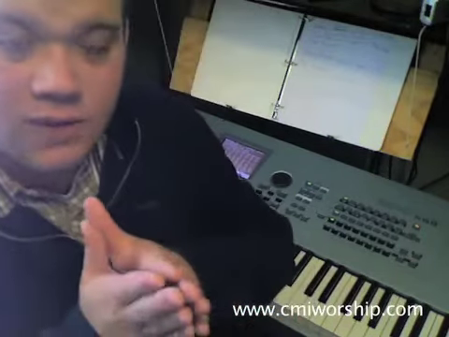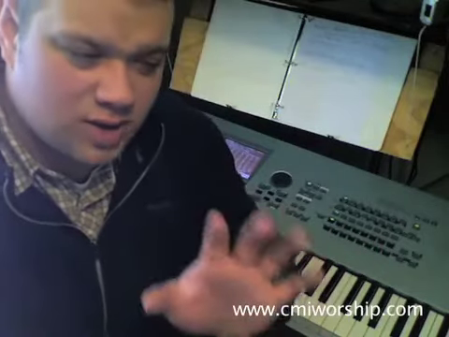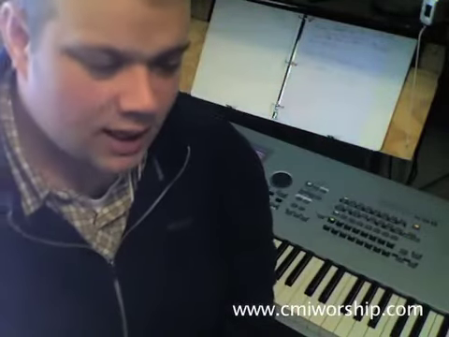But when you change chords, you have to lift your pedal up all the way. Because if you don't lift your pedal up all the way, you still have a little bit of the previous chord still hanging on, and it muddies everything up. So every time you switch chords, the pedal should come all the way up, damper everything, and then come down. That's another big thing that I forgot to mention earlier.